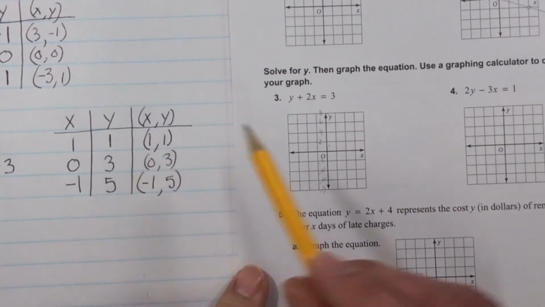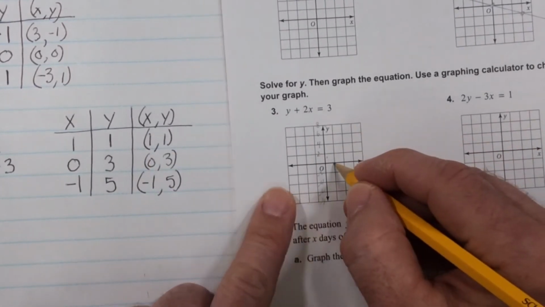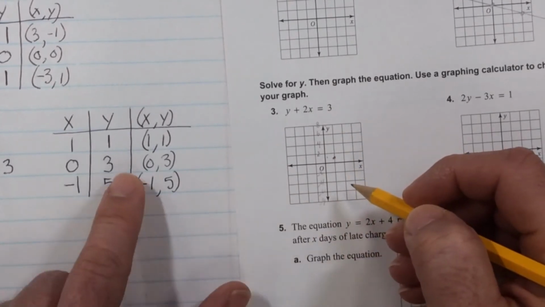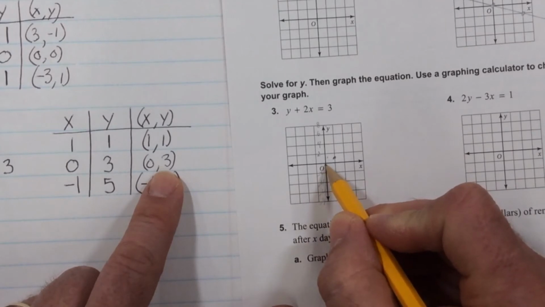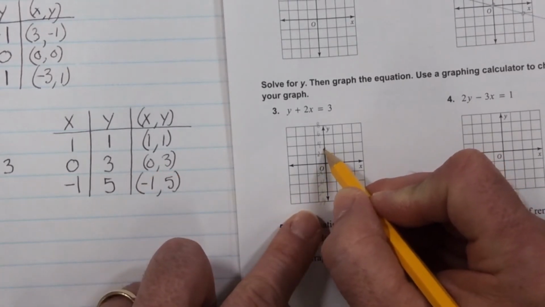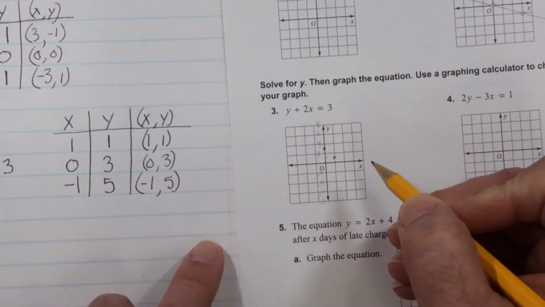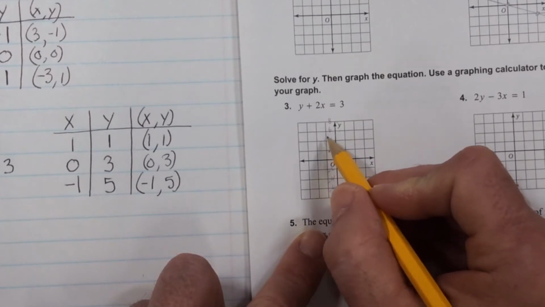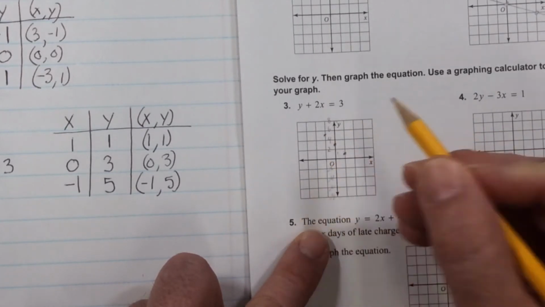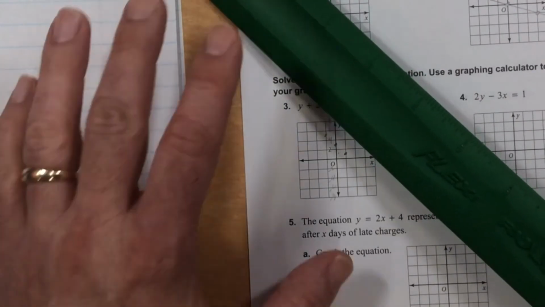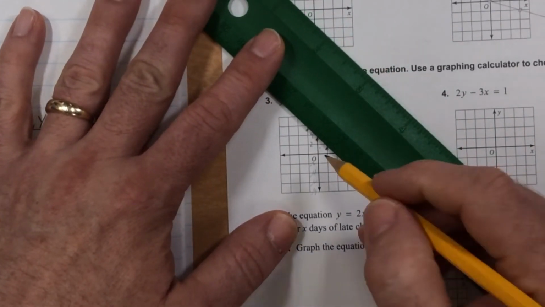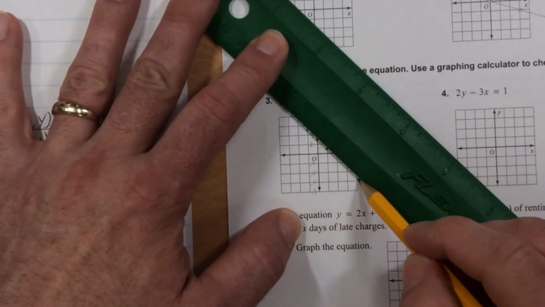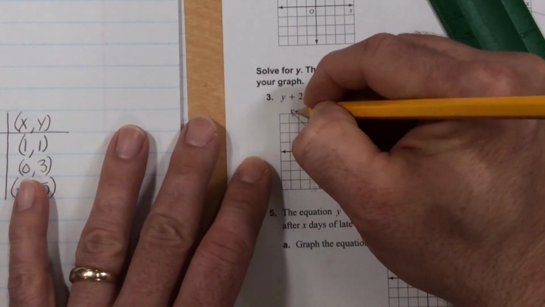So my first one, 1, 1. So where my x is 1, my y is 1. So I go up to just halfway because those are counting by 2's. 0, 3. So now my x is 0. My y is 3. Again, going up by 2's, so right in there. And negative 1, 5. So negative 1, 2, 4, 5 would be right there. One way to make sure our answers are reasonable is that this does form a line. So I draw my line in there and put my arrowheads on there.